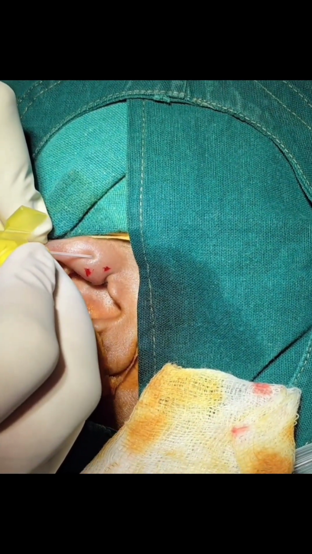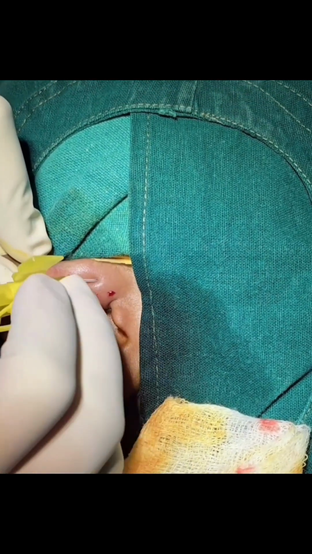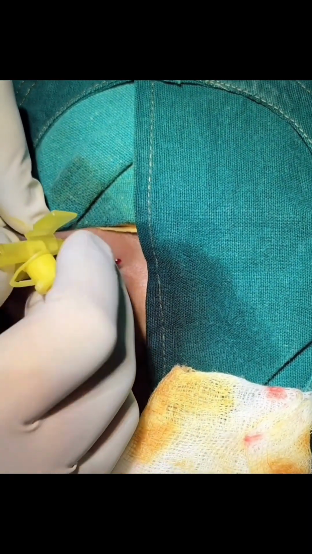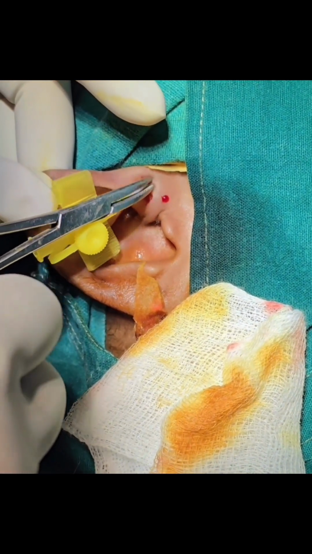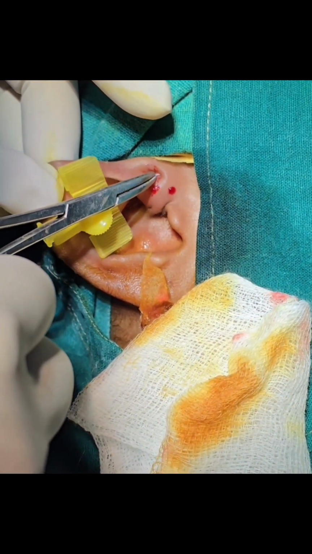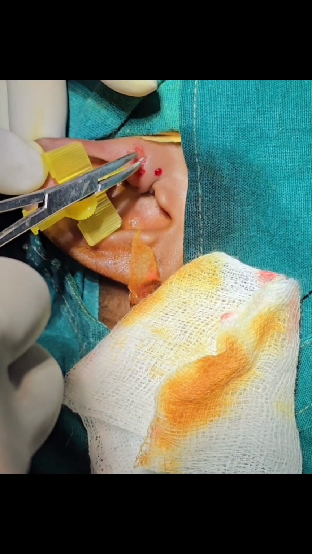I have given local infiltration around the sinus and I am cannulating the sinus with a neoflon to identify the tract. Gently I am pushing the neoflon as far as it goes without resistance, and this will help me in identifying the initial part of the tract.